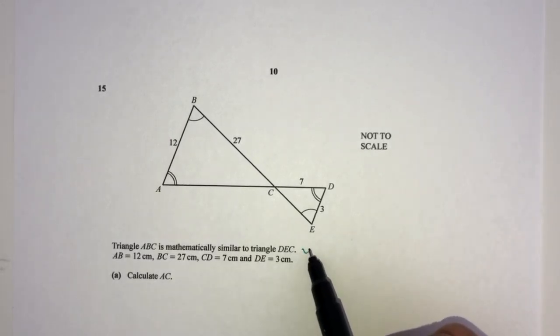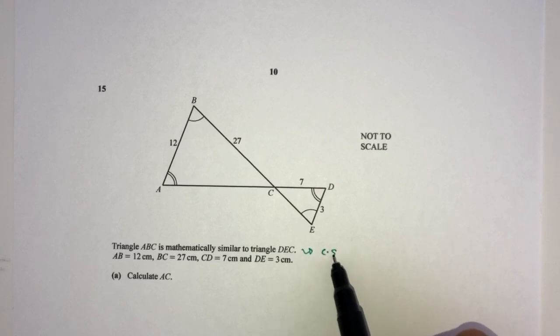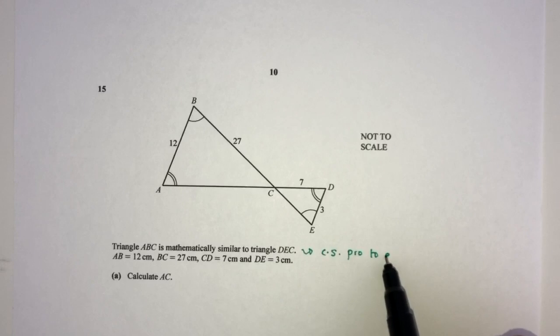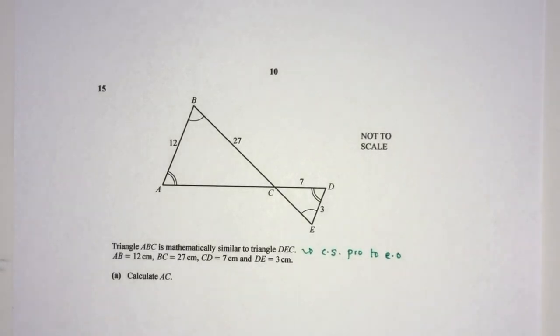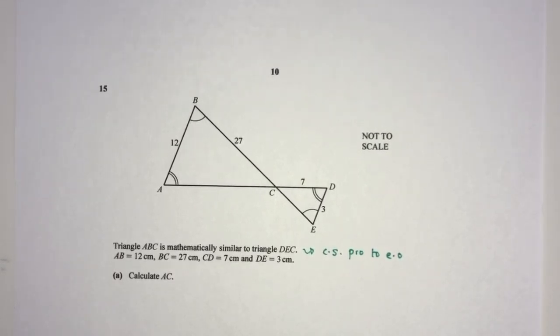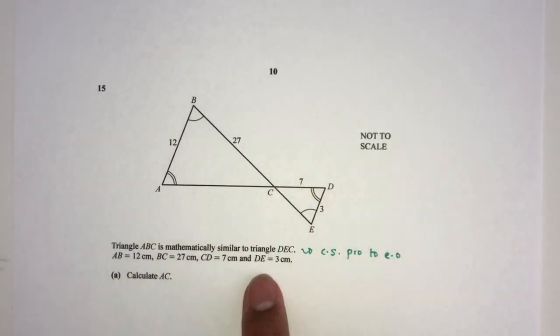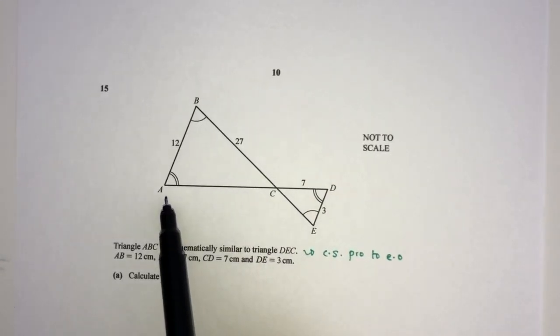If it is similar, we understand that the corresponding sides are proportional to each other. That's the main idea behind this question, right? Because they are similar, the corresponding sides will be proportional to each other. So we have AB is 12, BC is 27, CD is 7, and this is 3. Okay, find AC. So we have to find this side.